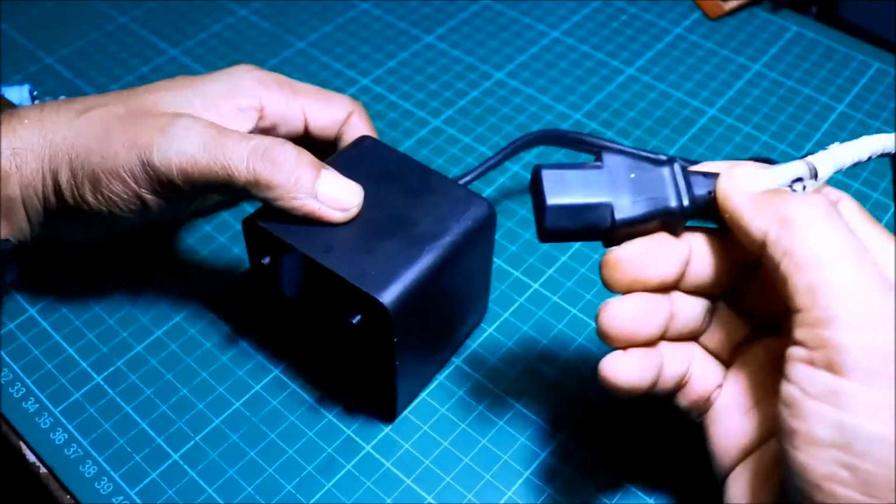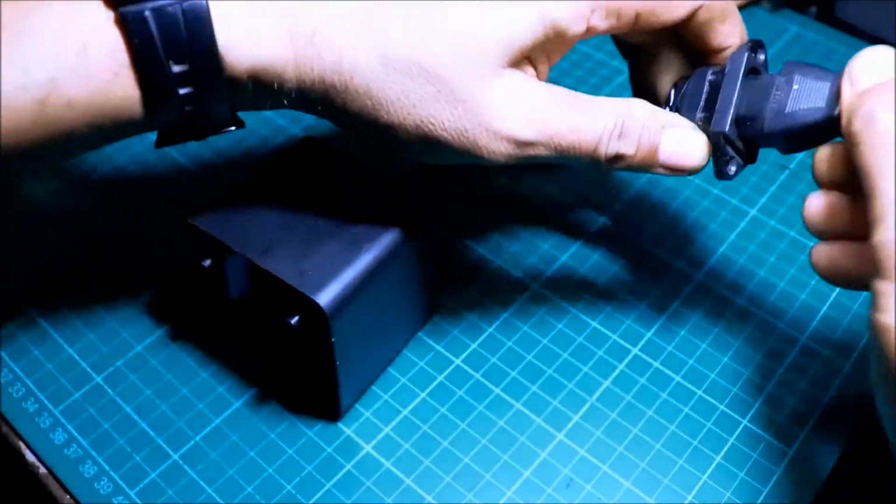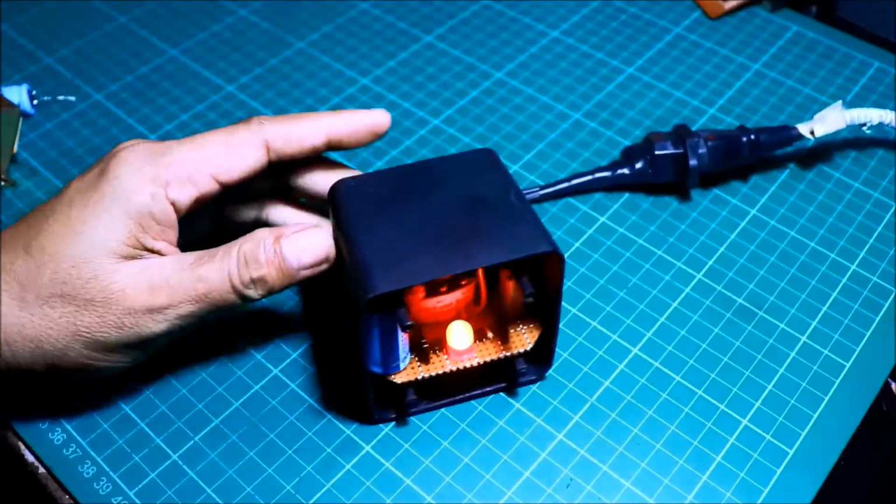Then connect again the 220. I use a 3-prong. We have now the output.